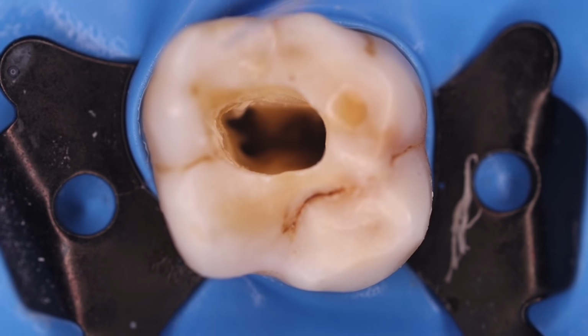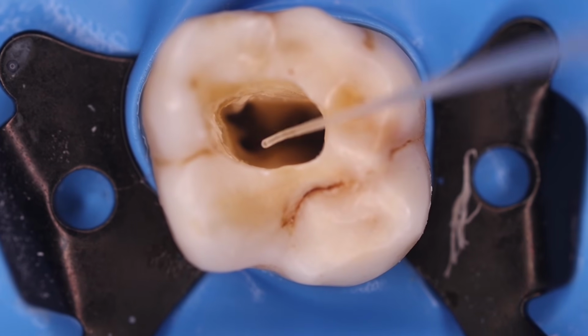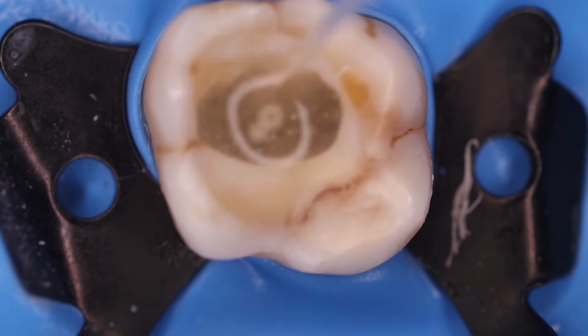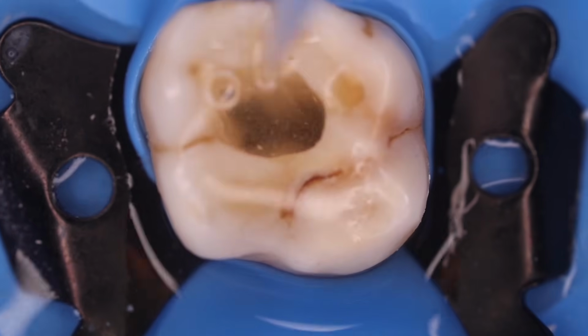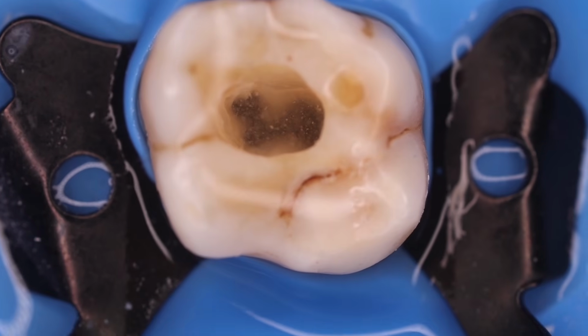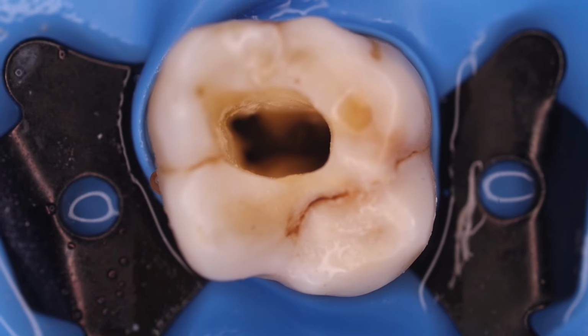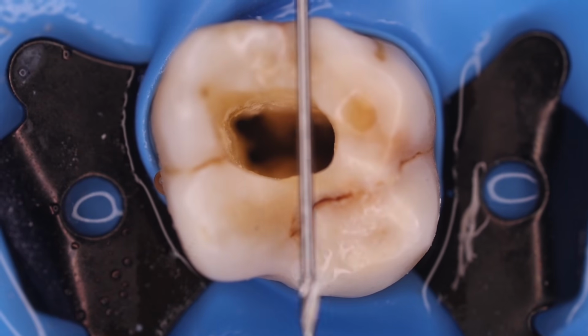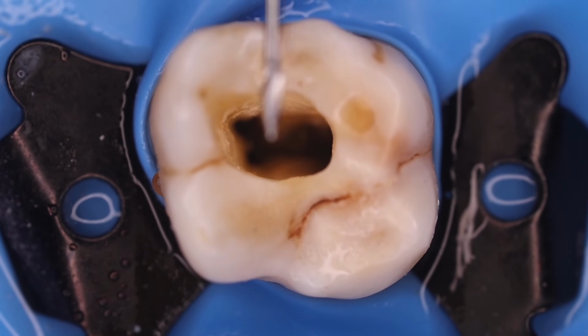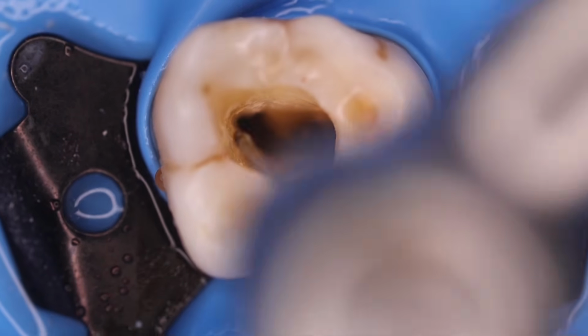After size 1, irrigate the canals with the help of a side vent needle. Now let us proceed with size 2 of the Gates Glidden drills.